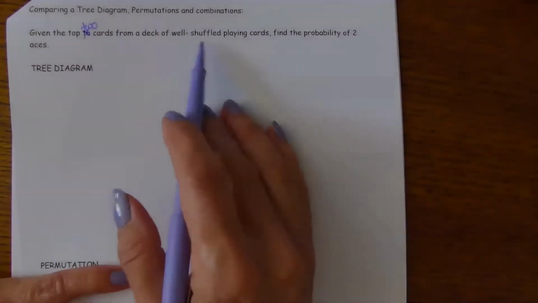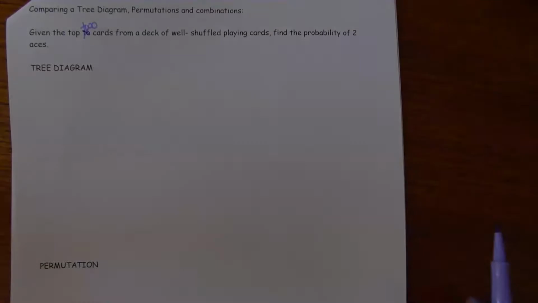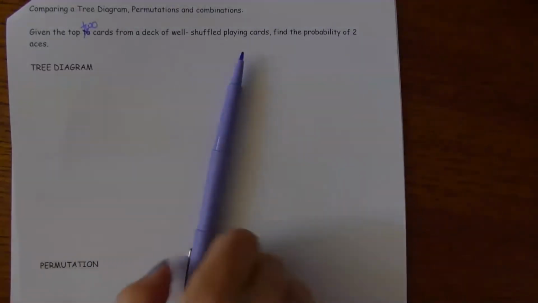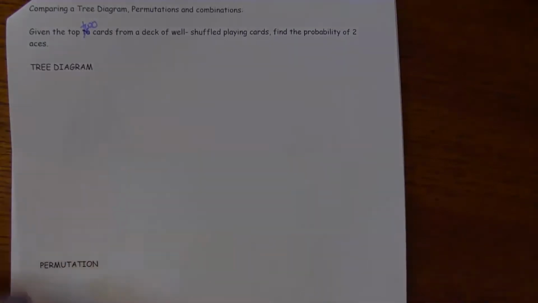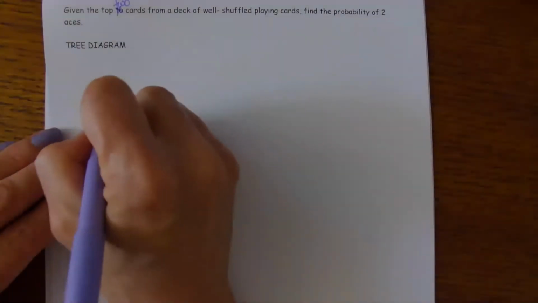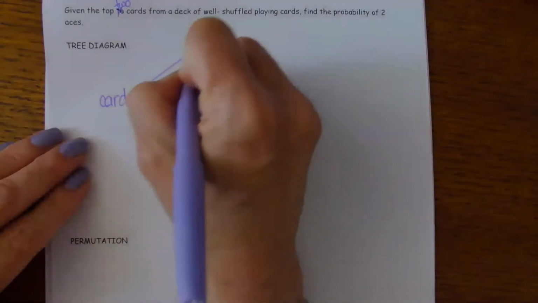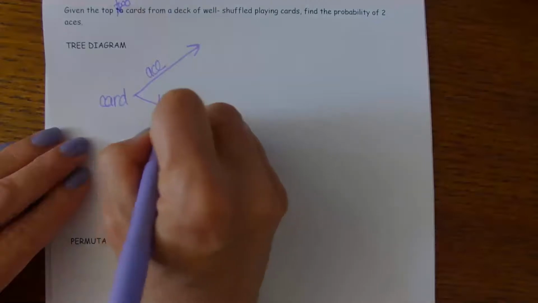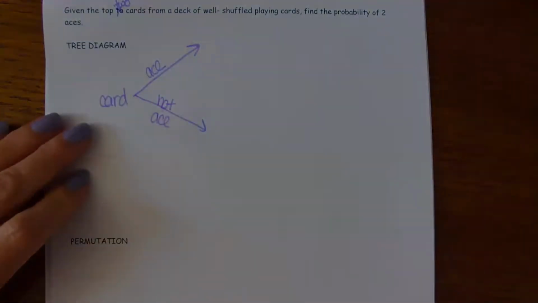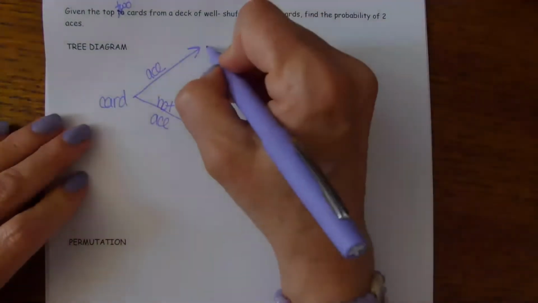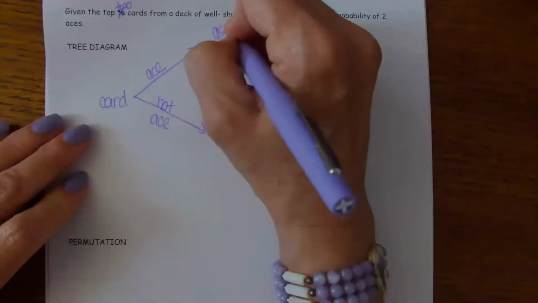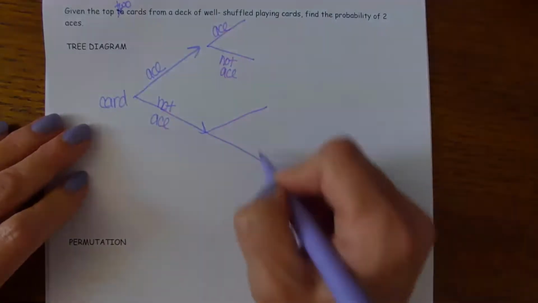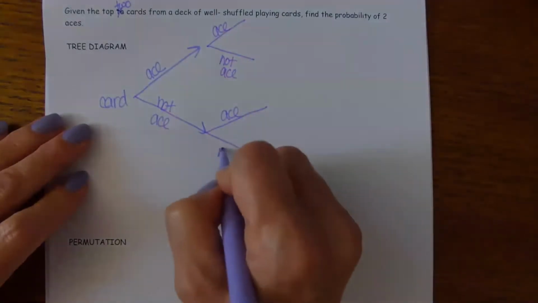Okay. From a deck of well-shuffled playing cards, I'm going to give you 2 cards, right? I got a deck. I'm going to say, here's 1. You're going to look at it and I'm going to say, here's 2. So find the probability of 2 aces. All right. So here's a card, right? And I take the card and it's either ace or not ace, right? Now I'm going to give you a second card and it's either going to be ace or not ace. No matter what you picked the first time, the second card will either be ace or not ace.